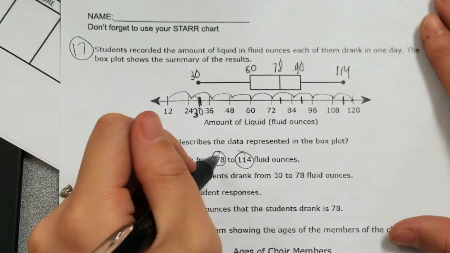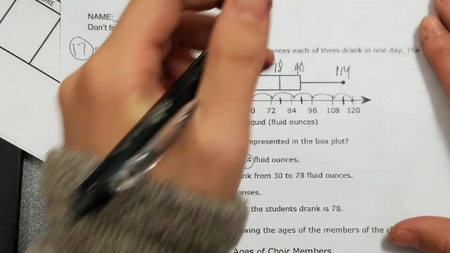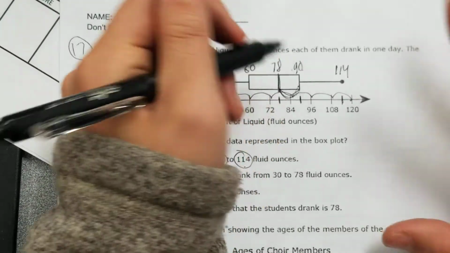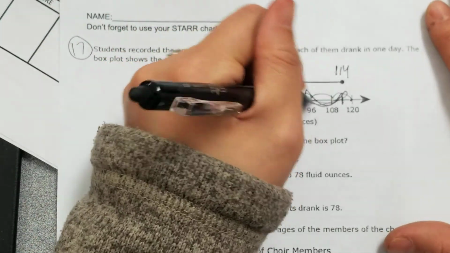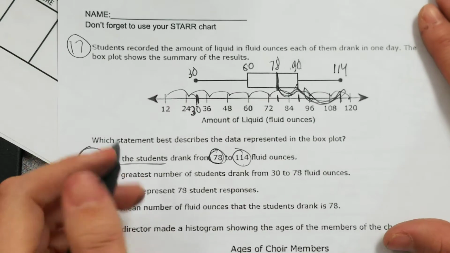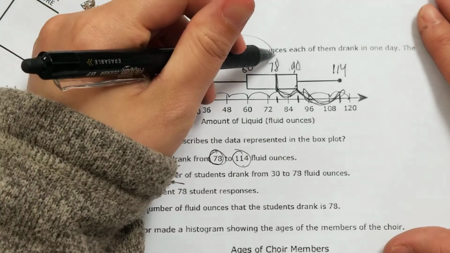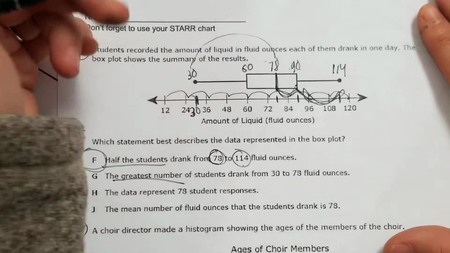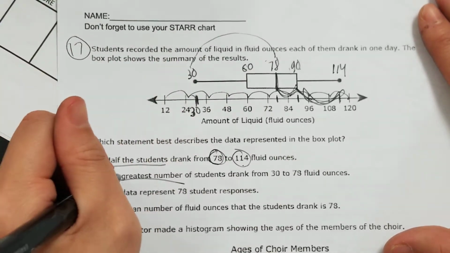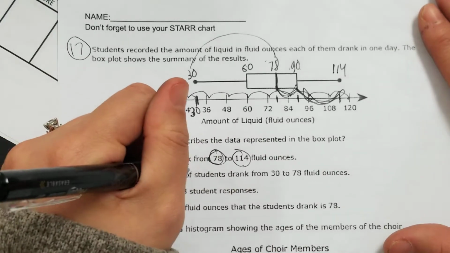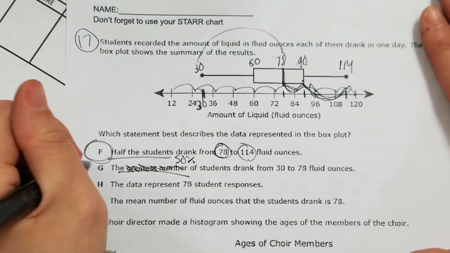Half the students drank from 78 to 114. That's exactly half because this is 25% of our information and this is 25% of our information. The greatest number of students drank from 30 to 78 fluid ounces. Not quite. We only know that 50% of our students drank it, and that's not really the greatest amount.